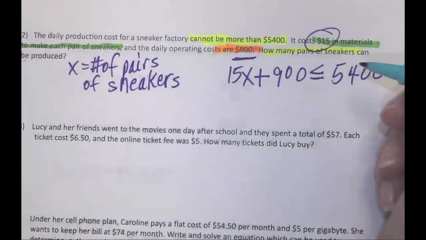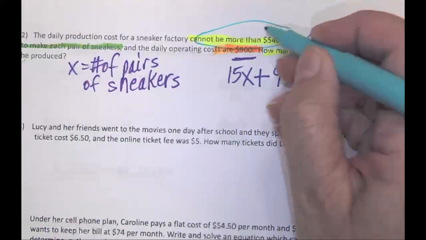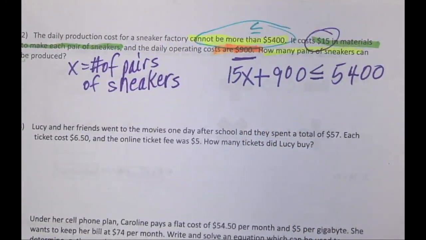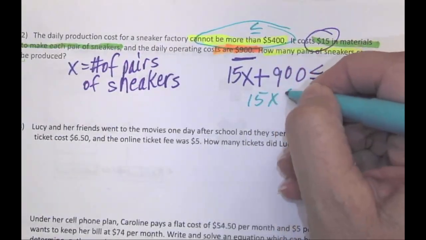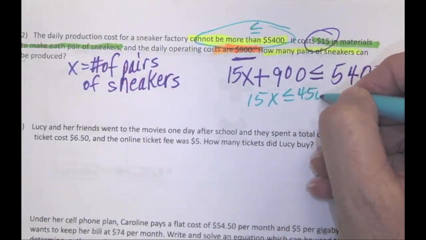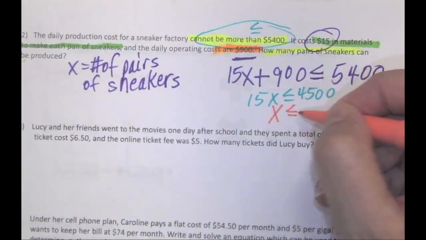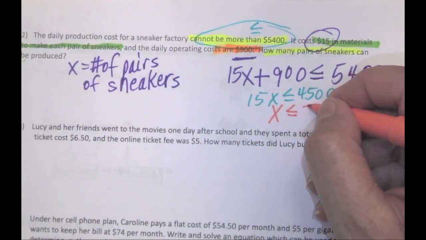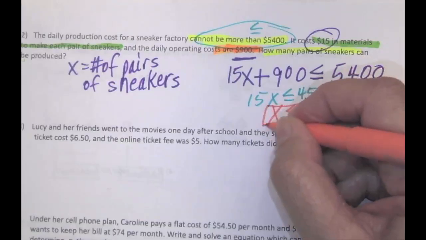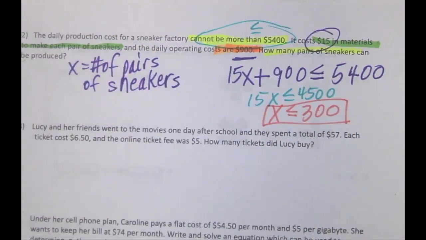It just can't be more than it. So this indicates you're less than or equal to. You take away the 900, you divide by 15, and x is less than or equal to 300. That means they can make 300 pairs of sneakers or anything less than that and not go over what they want to spend on their operating costs.